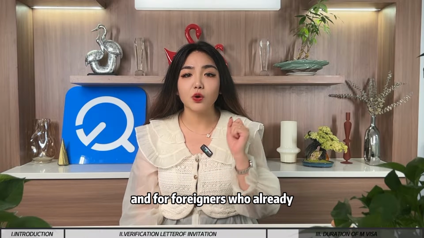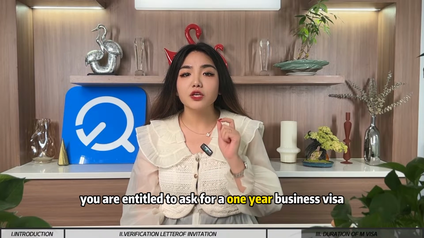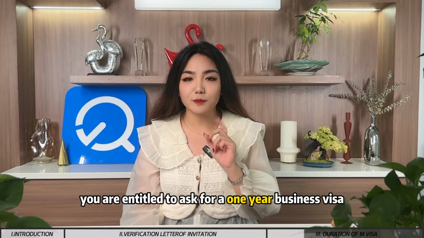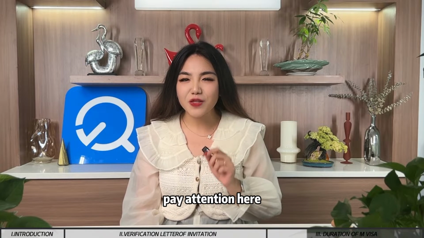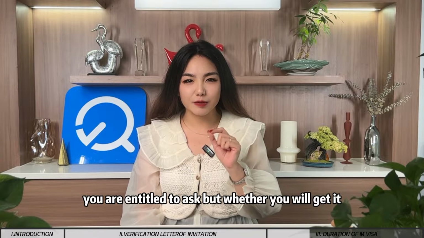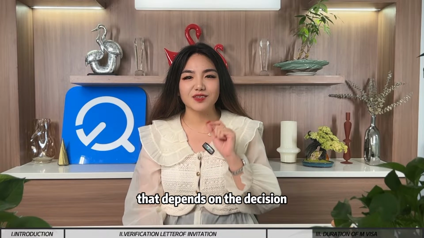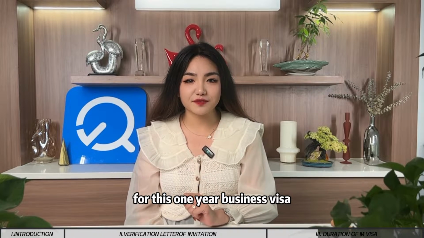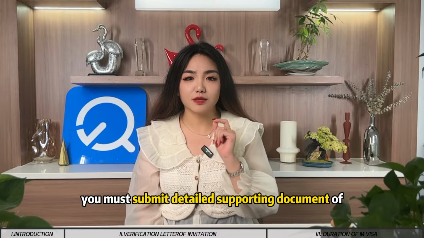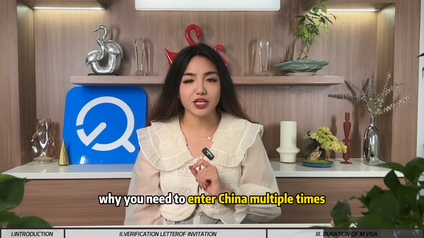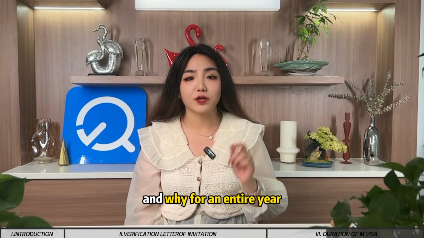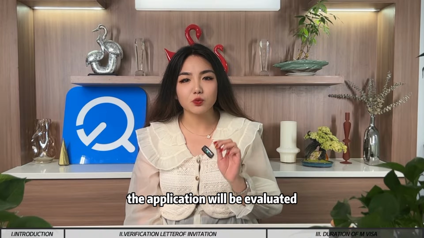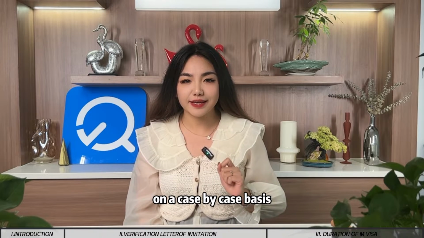And for foreigners who already had a business visa before, you are entitled to ask for a one-year business visa. Pay attention here. You are entitled to ask, but whether you will get it depends on the decision of the local Chinese consulate in your country. For this one-year business visa, you must submit detailed supporting documents of why you need to enter China multiple times and why for an entire year. The application will then be evaluated on a case-by-case basis.